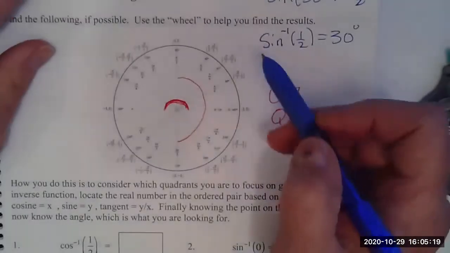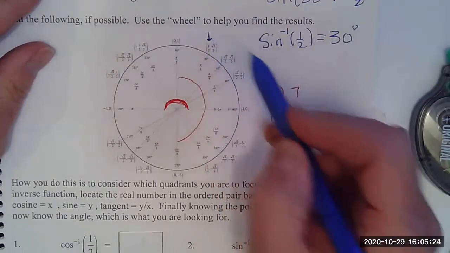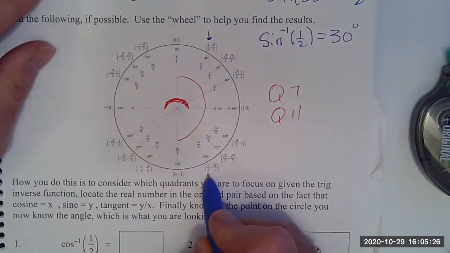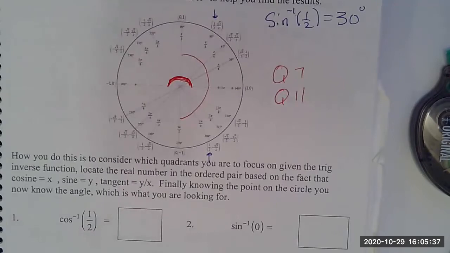Well, there's a couple places actually. There's 1/2 right there, but guess what? There's another one right here. There's two places, but only one of them's good, because for inverse functions, you only have two quadrants that you can look in. Cosine inverse, for cosine inverse on the previous page, are you allowed to look in quadrant 4?